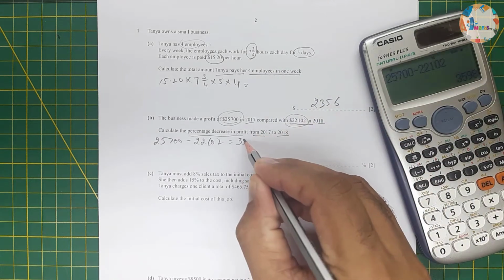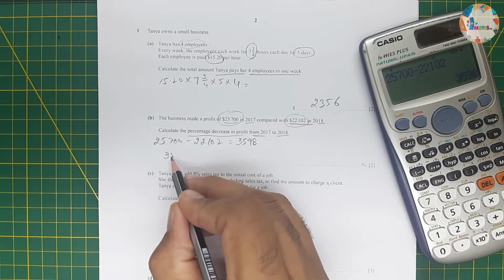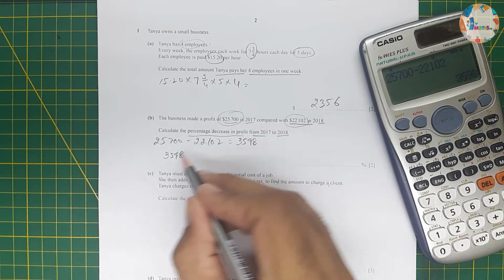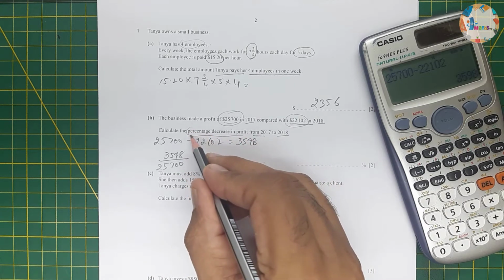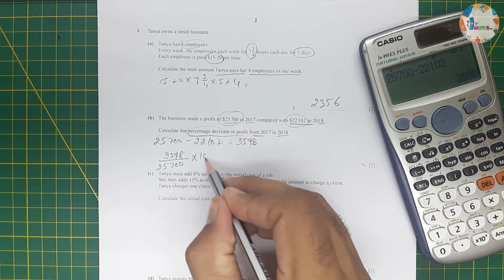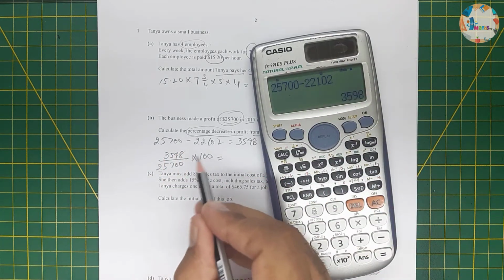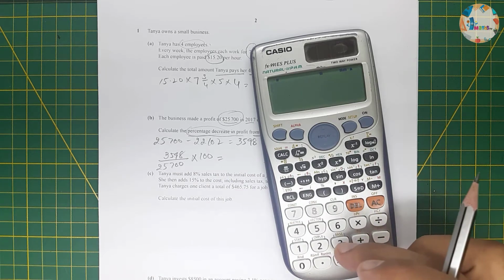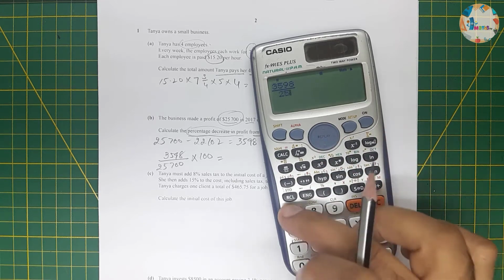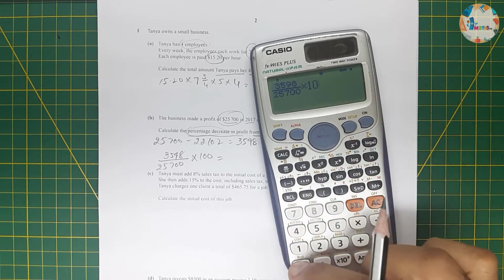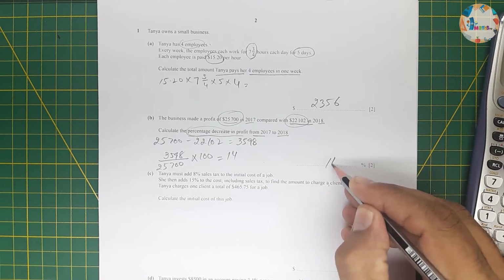So this much is the difference of amounts, and this difference is against how much amount? This one. So this will be divided by 25,700, and we have to calculate the percentage. So for percentage decrease we will be multiplying by 100. So we can divide 3598 by 25700, and this will be multiplied by 100, and this will result in 14. So our answer will be 14%.